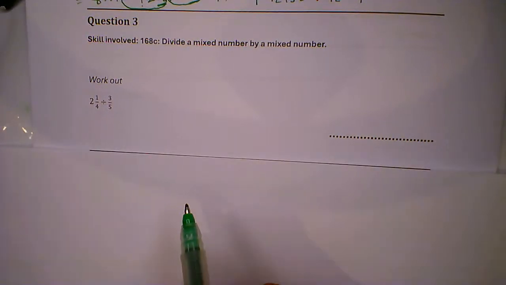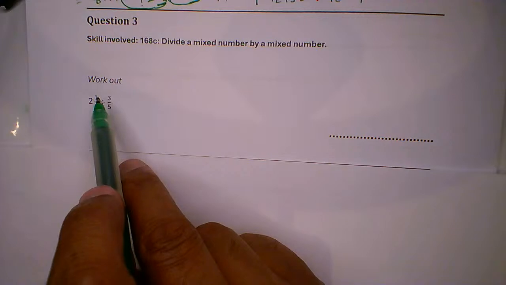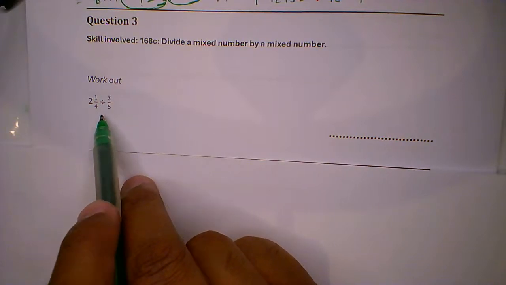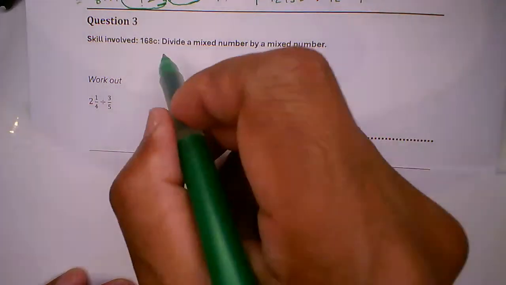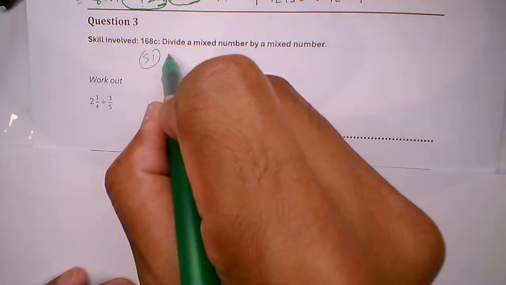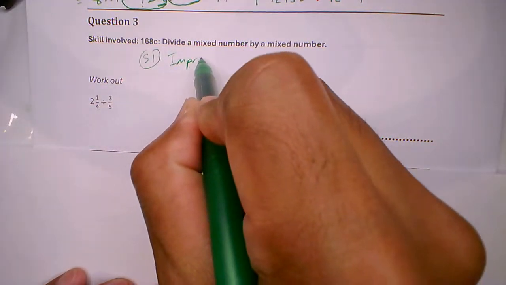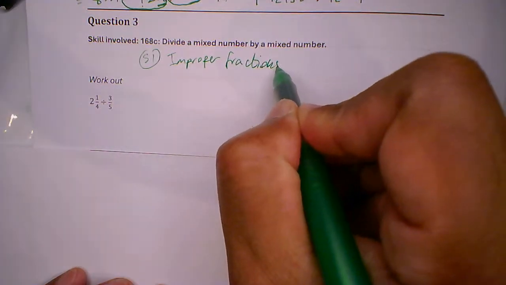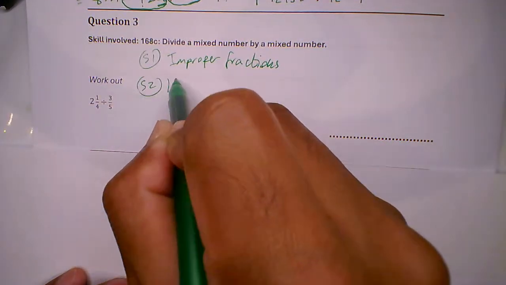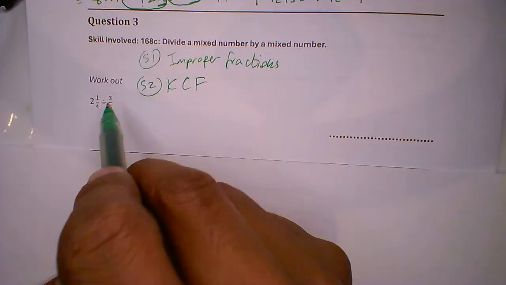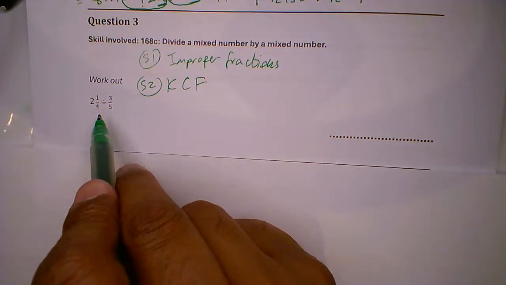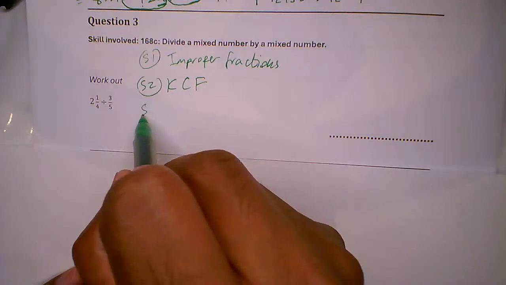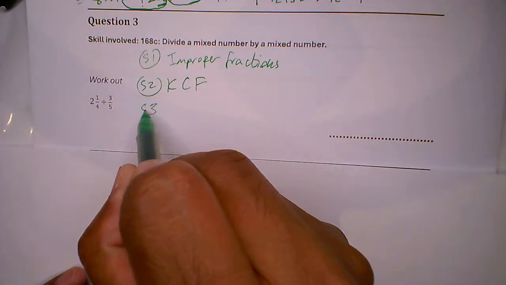Okay, so if you need more time, press pause. Question 3, work out 2 1/4 divided by 3 over 5. So step 1 is we need to make them improper fractions. Step 2 is we do keep, change, and flip. We keep the first one the same, and then change the divide to a multiply, and then we flip it. And then step 3 is we simplify.